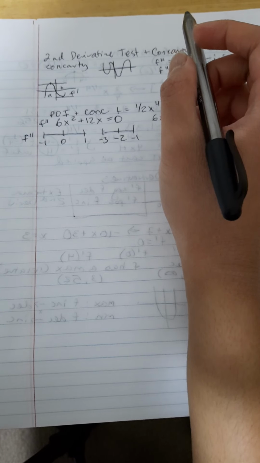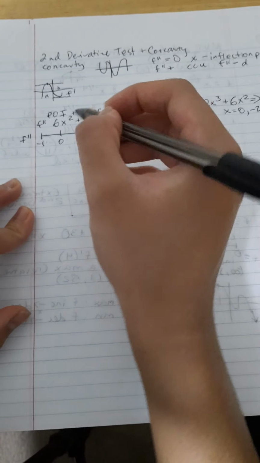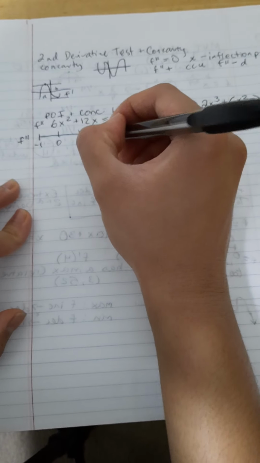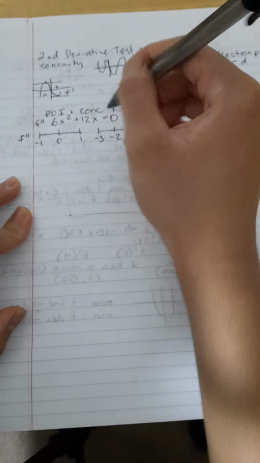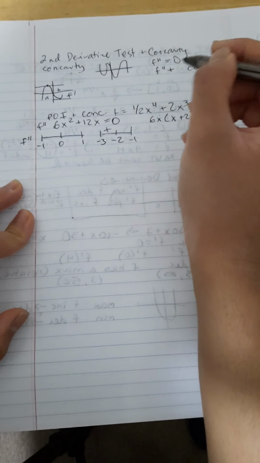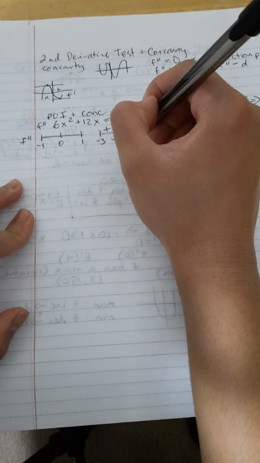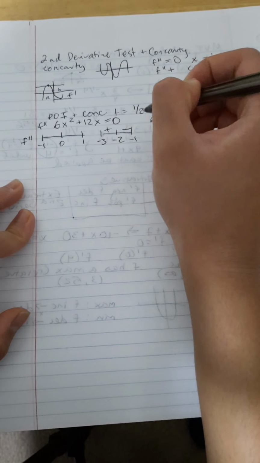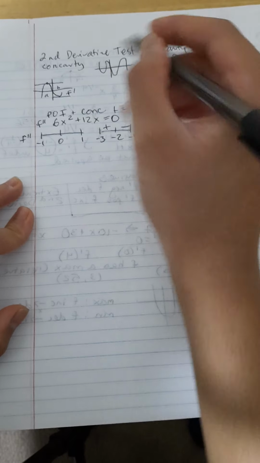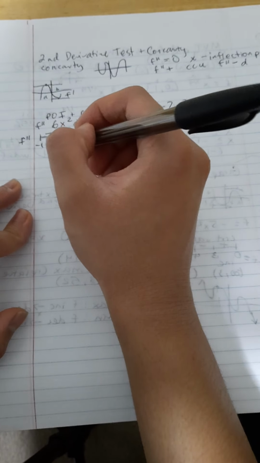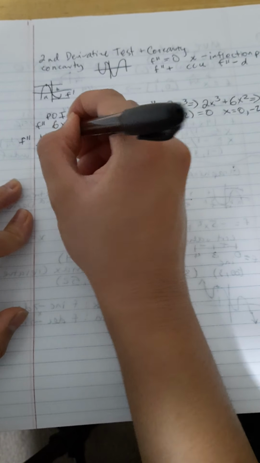When we plug in -3 for x in f double prime, that would yield us a positive value. In -1, for f double prime, we get a negative value. And if we plugged in 1, we get a positive.